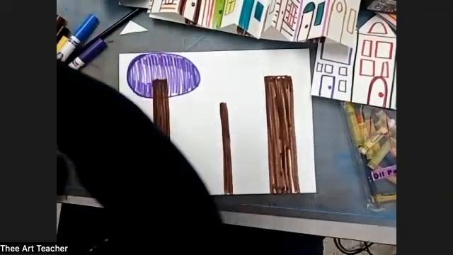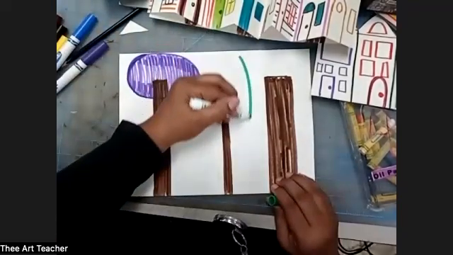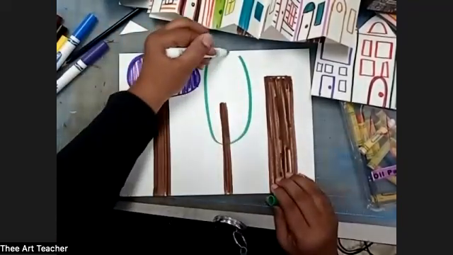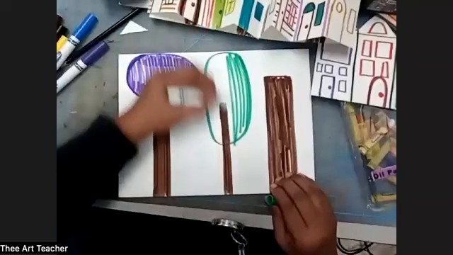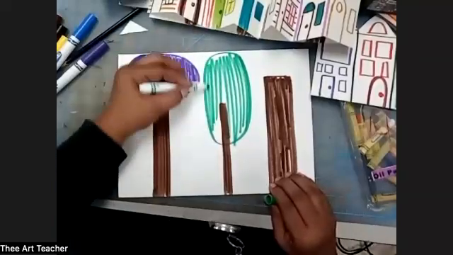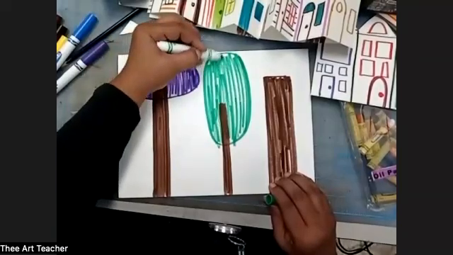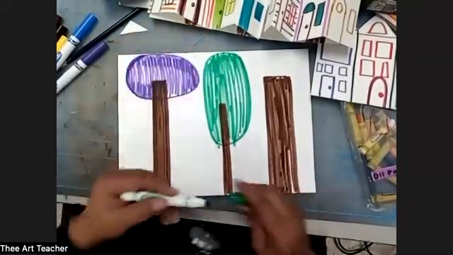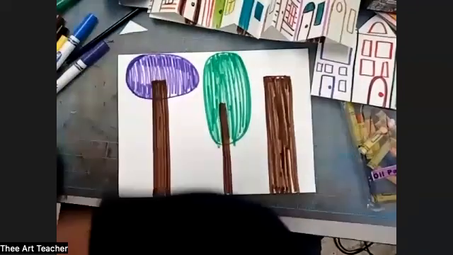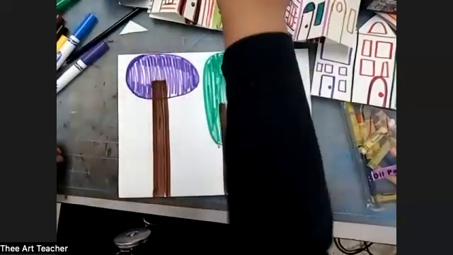And I'll make a taller oval than this one. And it's okay if you go out of the lines. And it's okay if you don't color the whole thing. But since I did cool colors, I'll do warm colors.